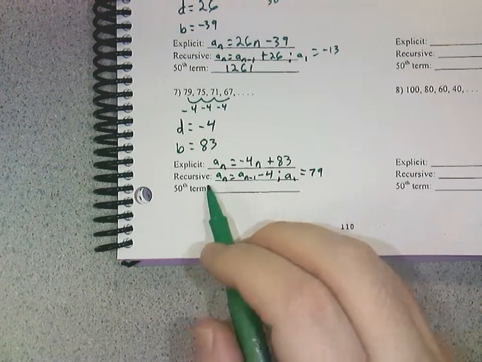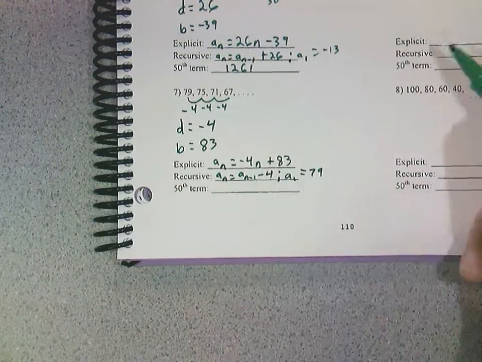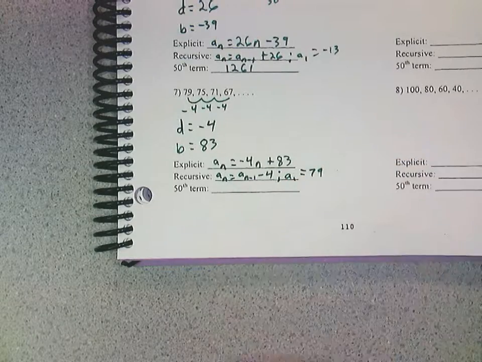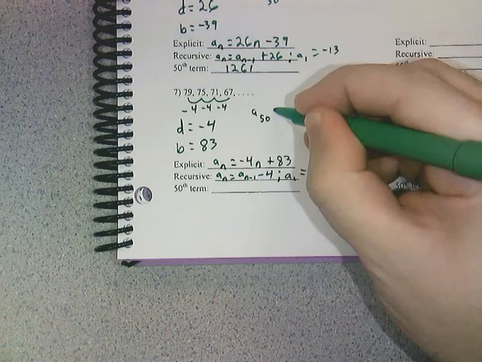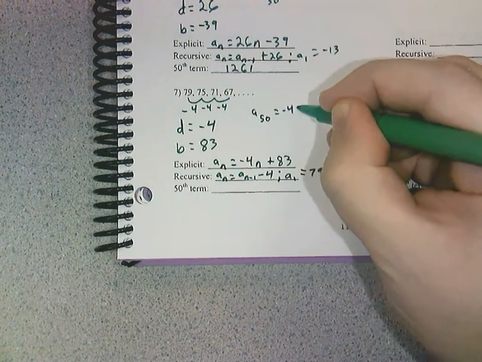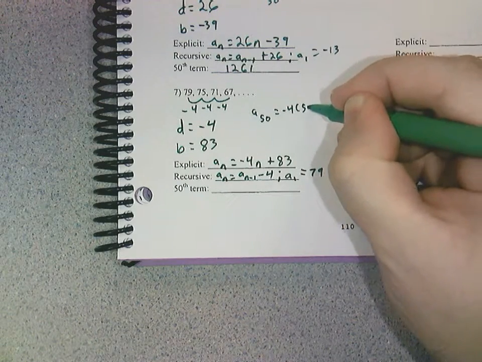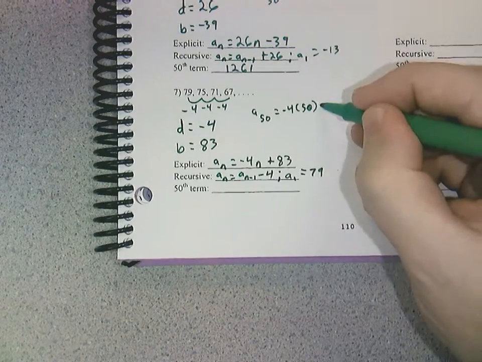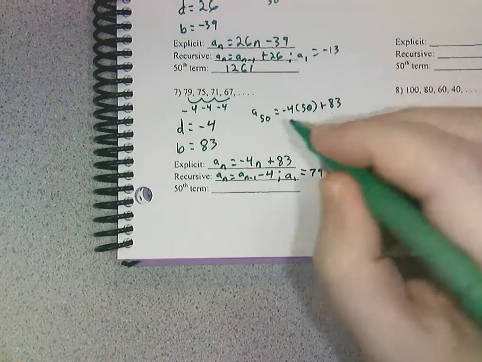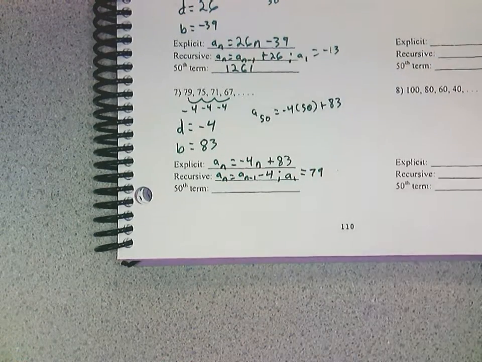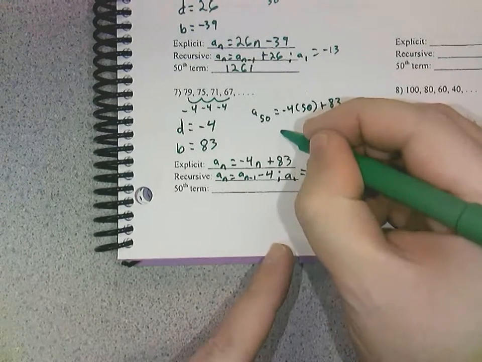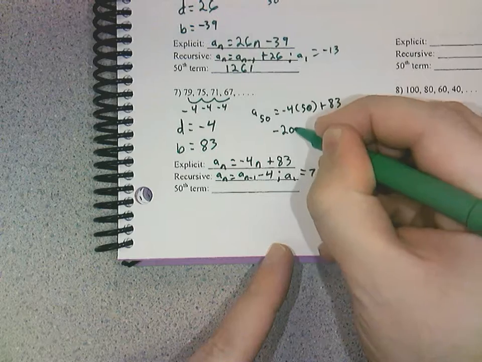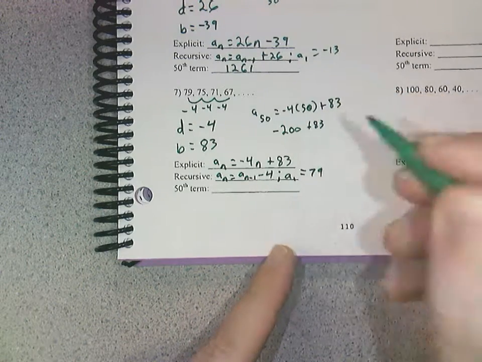Okay, then we find the 50th term by using the explicit. So again, you just plug in 50 for the n, so it'd be A sub 50 is equal to -4 times 50, and then plus 83. So -4 times 50 would be -200, and then plus 83.